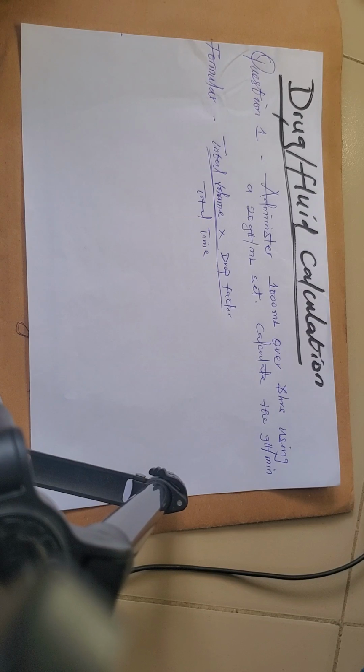Now, let's go straight to the point. You were confronted with this prescription, and then you were asked to calculate as a nurse. What will you do? In most cases, nursing students, we don't really like calculation. That's the truth of the matter. So let's just go straight to the point and solve this.